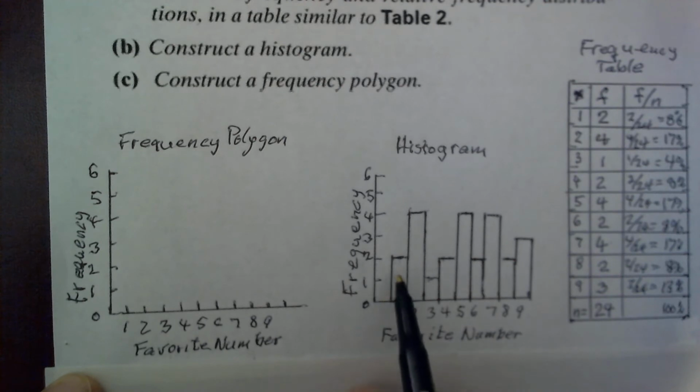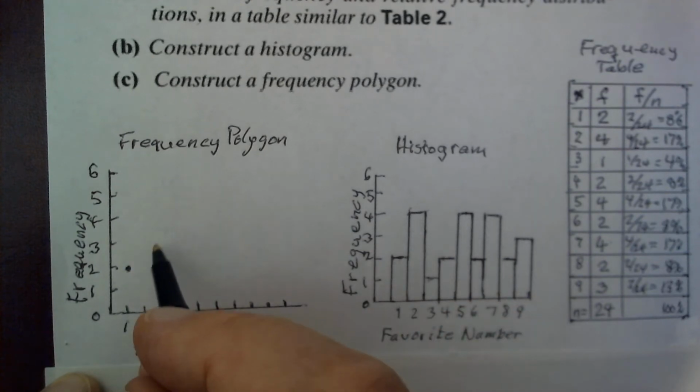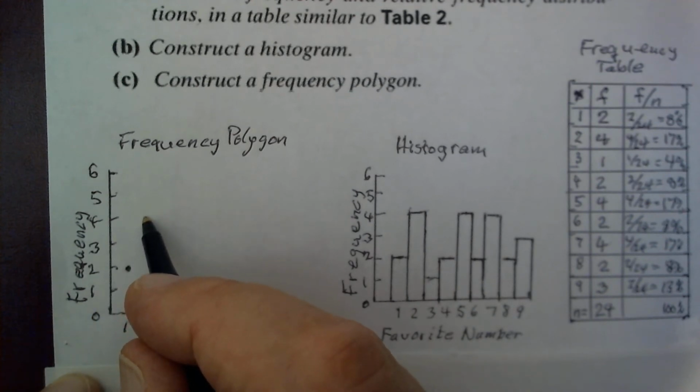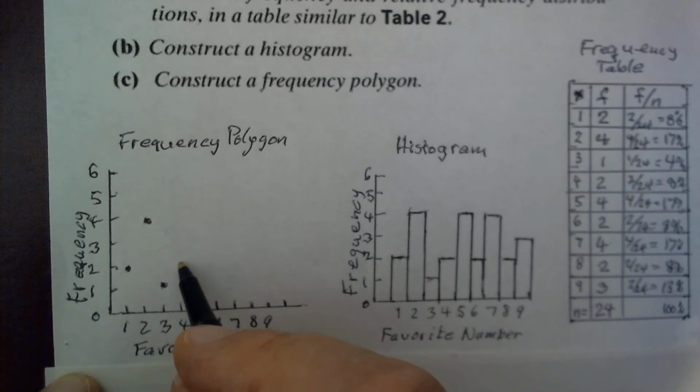So the number 1 occurs twice, so we go to point 2 here, and then number 2 occurred 4 times, so we go to 4 here, and the number 3 was 1 time, so we go to 1, and the number 4 was twice, so we go to 2 there.